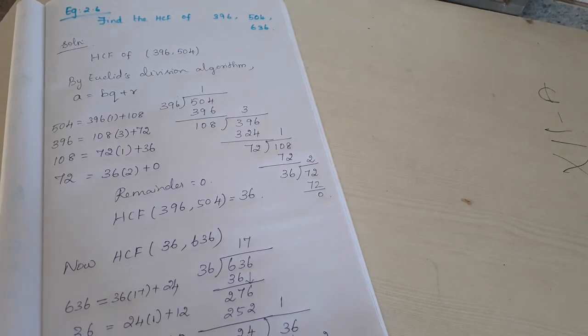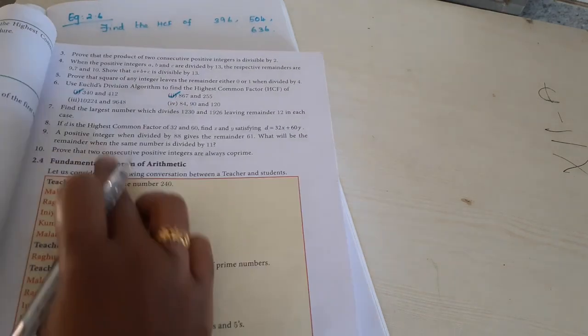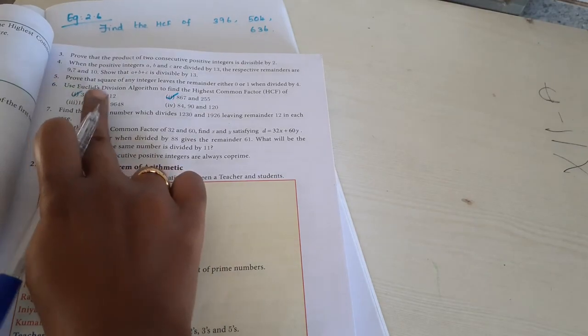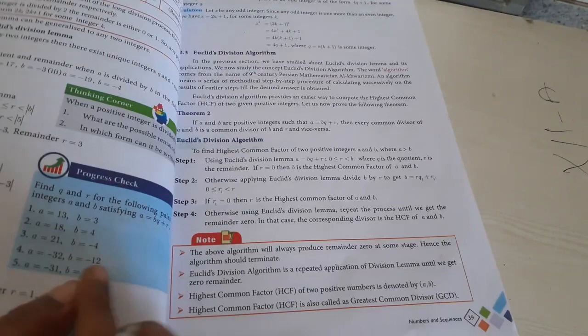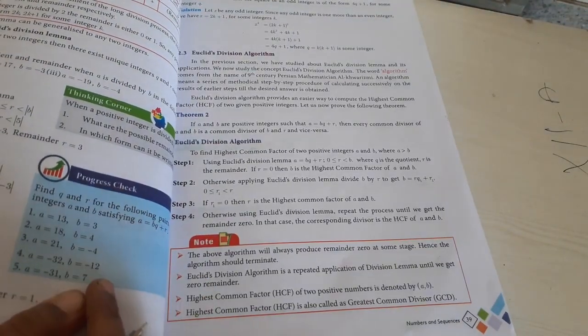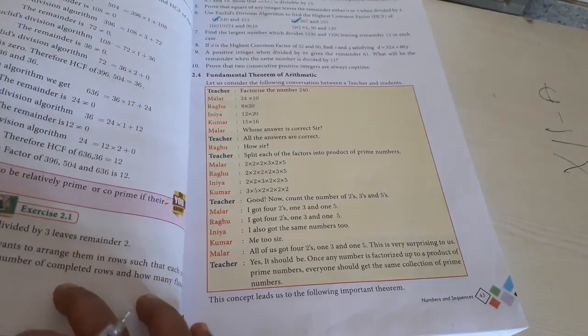Okay, students, today we can stop up to this. All the examples before 2.1 are over, and you can do the homework problems, these two problems, the sixth one, first and second, and before that I told you the progress check. These 5 problems also you can do. And in the next class we can see the remaining problems in the exercise.